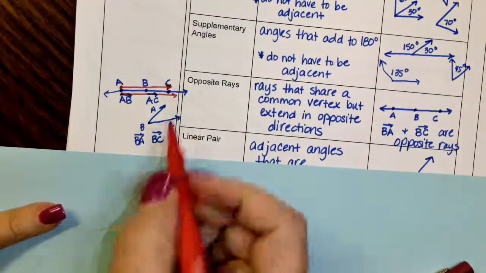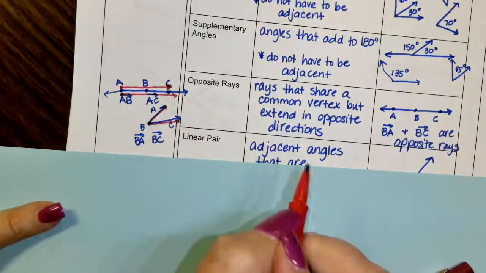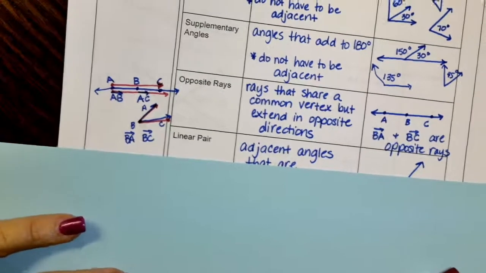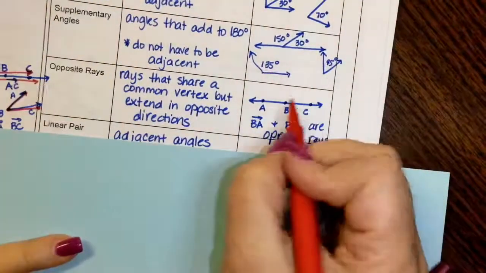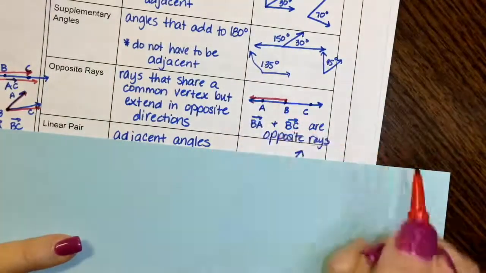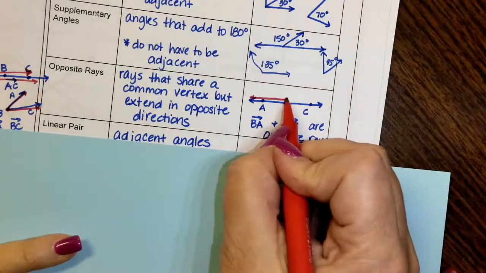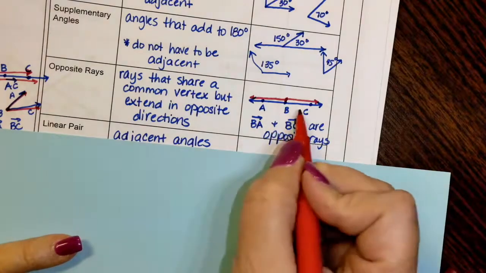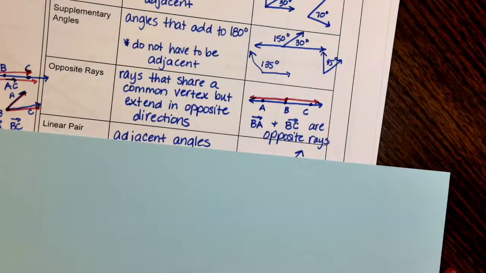So those share a common vertex, but they go in the same direction. These share a common vertex, B, ray BA and ray BC, but they just go in different directions. They don't go in opposite directions. They don't go in the same direction. They just go in different directions and they form an angle. So what I mean by opposite rays going in opposite directions would be this picture right here. BA has an end point at B and extends infinitely in the direction of A, and then BC starts at B and goes infinitely in the direction of C. Notice that those opposite rays also help form this straight angle that we talked about yesterday or the other day.